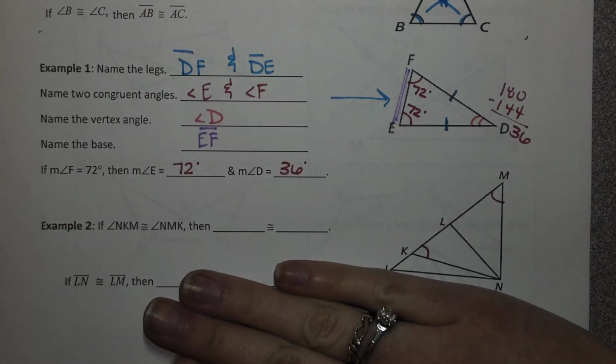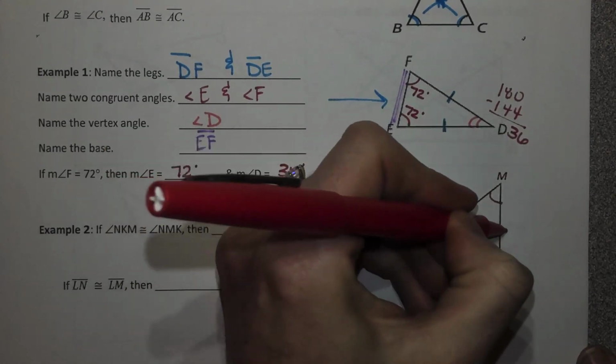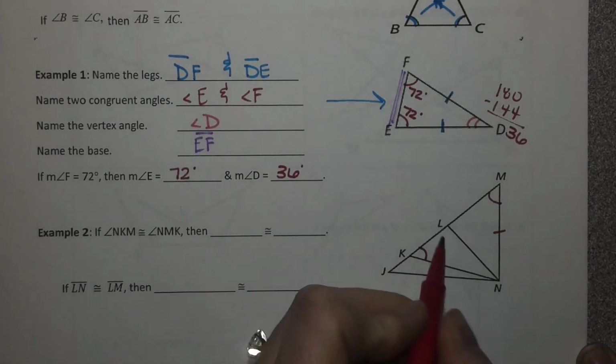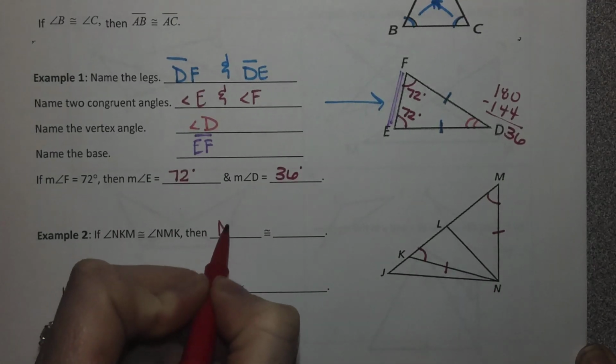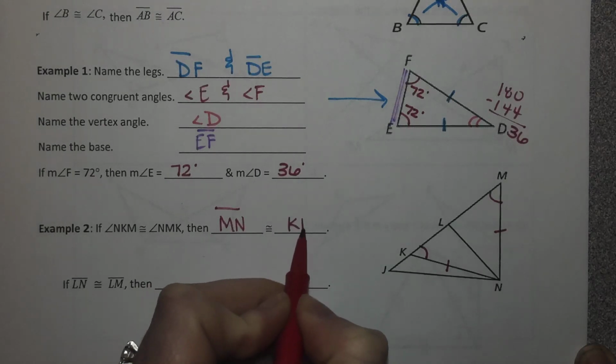So when we know two angles are the same, we know the sides opposite those angles are the same. So which sides would that be? MN would be the side opposite angle K. And what other side? KN. Correct, this side here. So we know MN is congruent to KN.